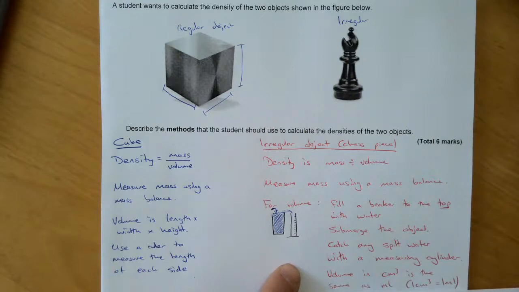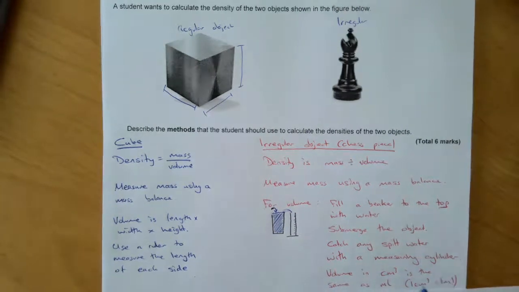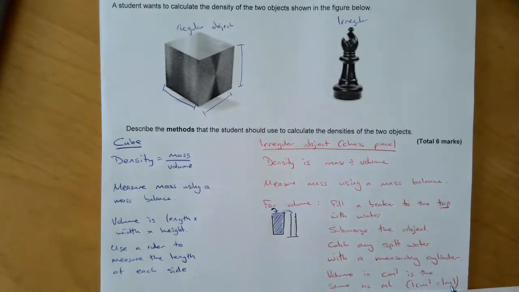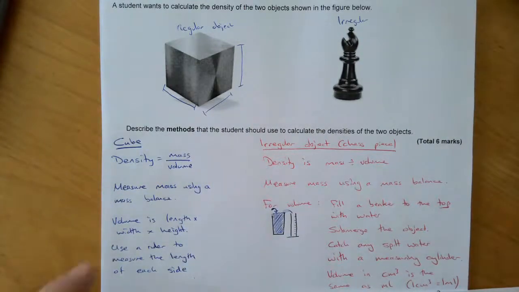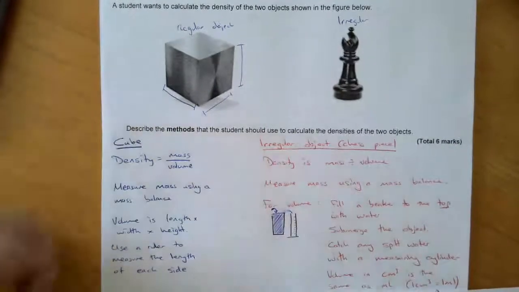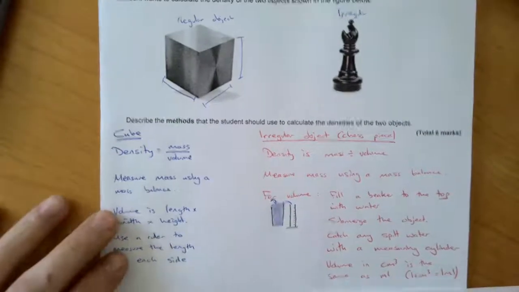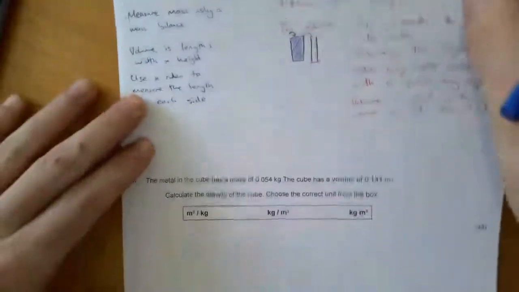Volume in centimeters cubed is the same as milliliters because 1 centimeter cubed is 1 milliliter. When it's combined with this, that is enough to measure the density. So learn this off by heart. There's a very good chance this will come up. Let's look at one further question that they might follow on with.